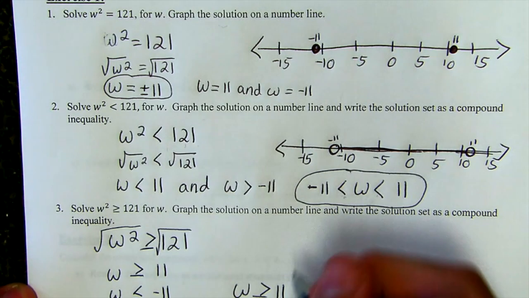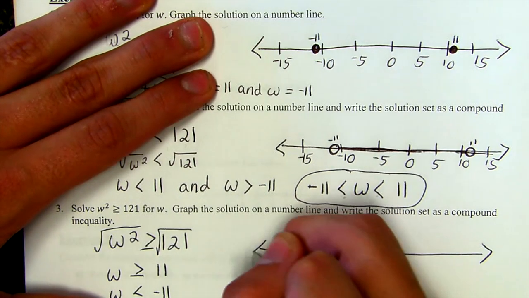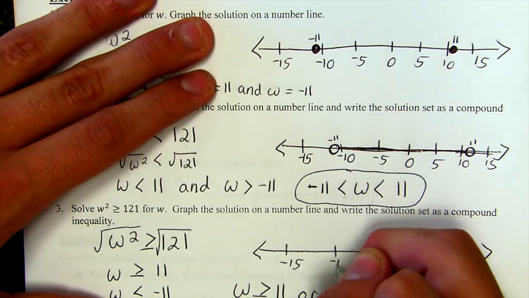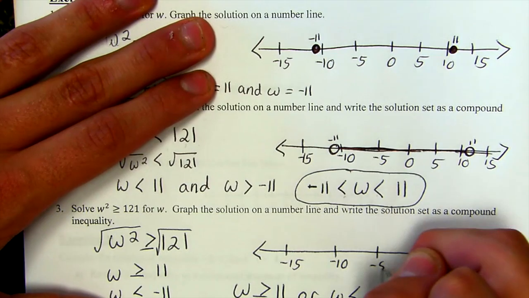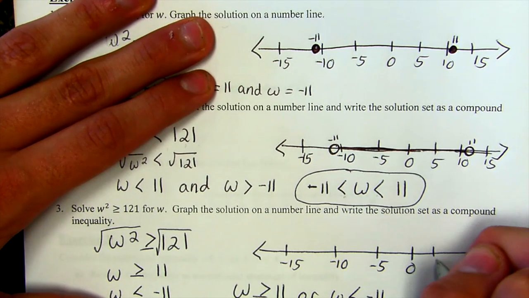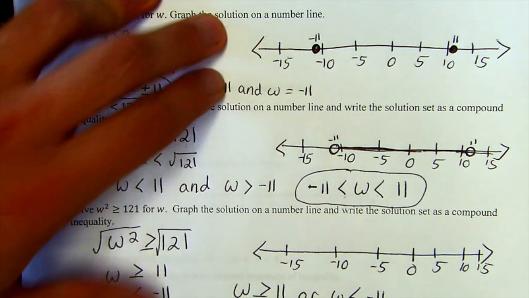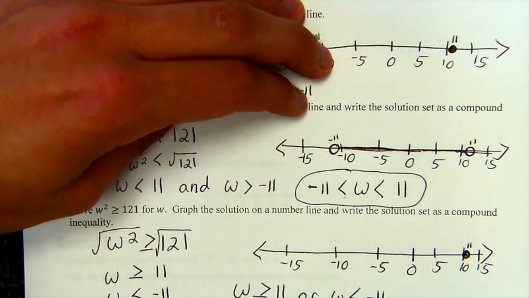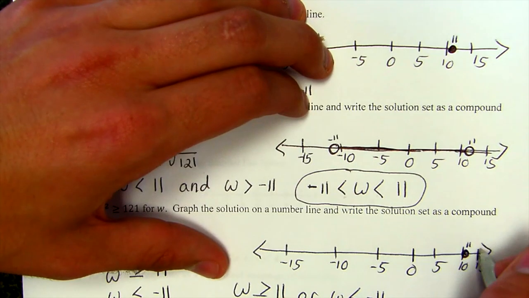And then on our number line, I'm going to write the same number line, negative 15, and go up by 5s, negative 10, negative 5, 0, 5, 10, 15. Okay, and then let's start with 11. W is greater than or equal to 11, so at 11 I have equality, so I'm going to fill it in and mark that that's 11. And if it's greater than or equal to 11, we're going to go to the right.